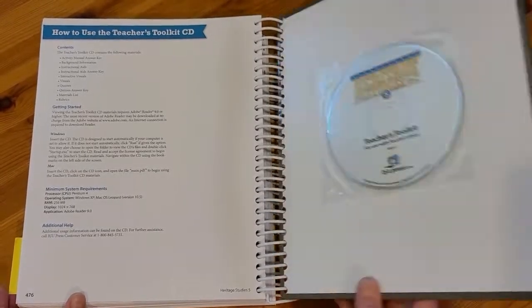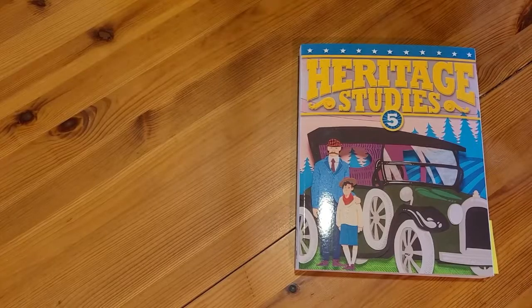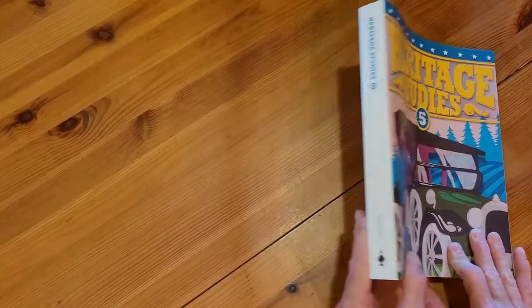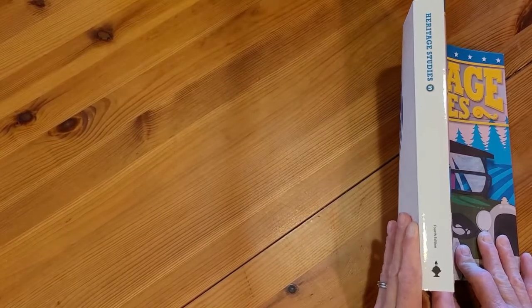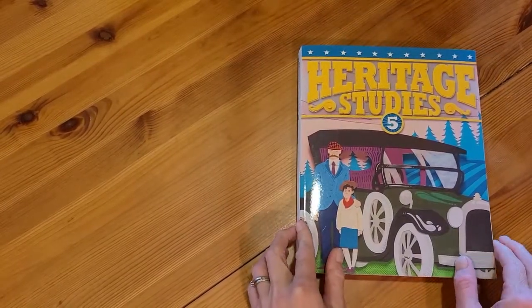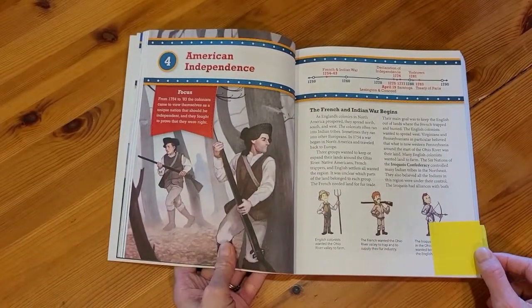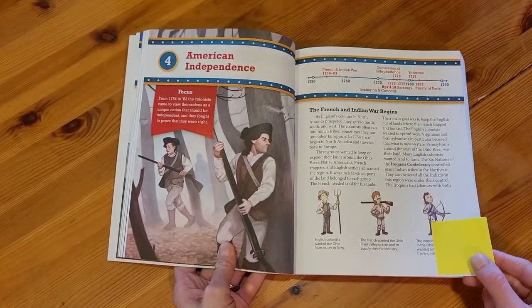So this is the Heritage Studies 5 Teacher Edition book. This is the Heritage Studies 5 student textbook. So the front cover is smaller than a sheet of paper. The book is about an inch thick. I'm going to go ahead and flip to chapter 4, which is what we were looking at in the Teacher Edition book, so we can see how it looks in their student book.